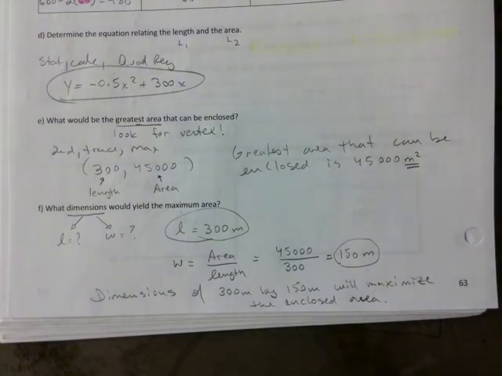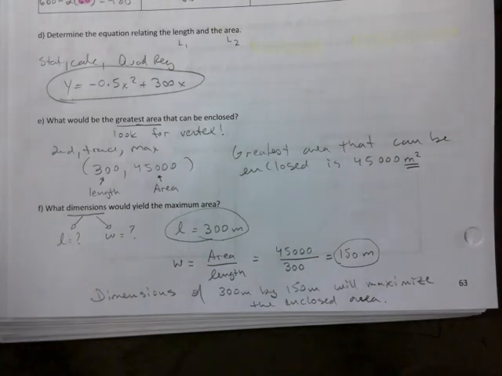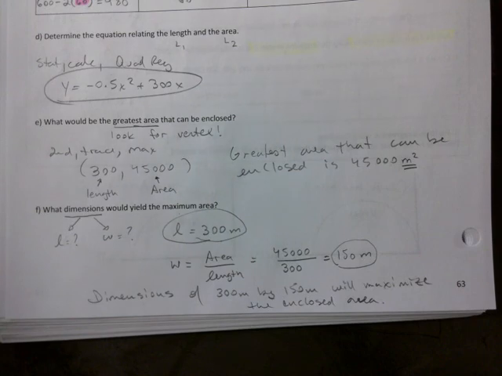We're almost done here. With me to the other side.